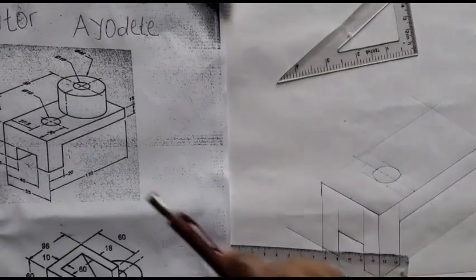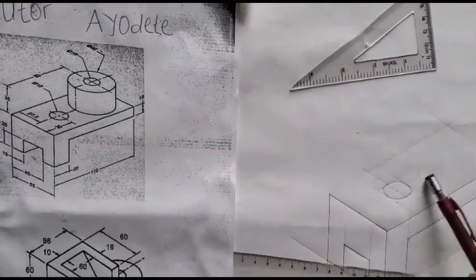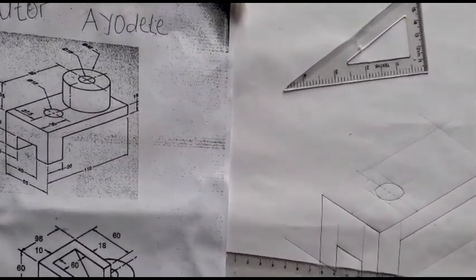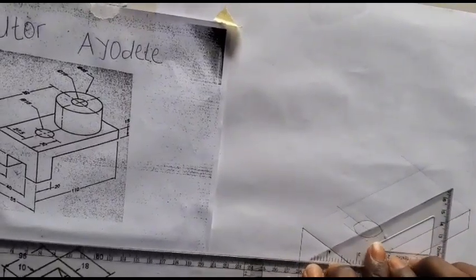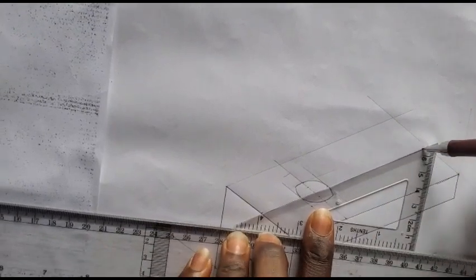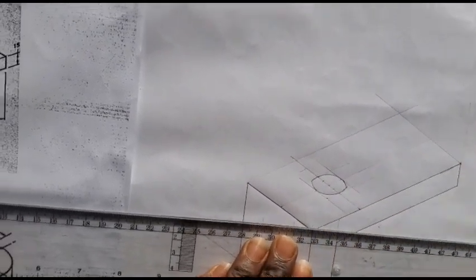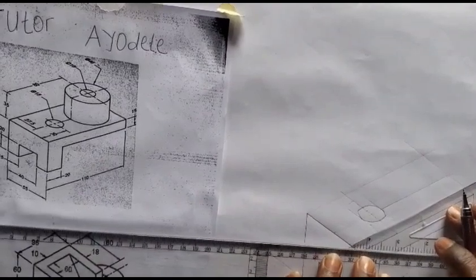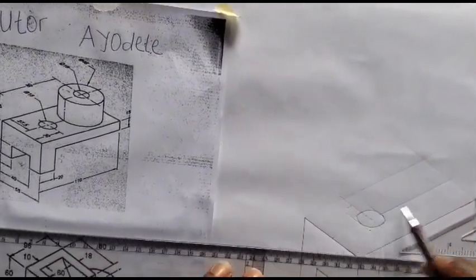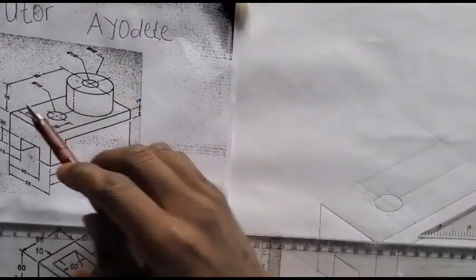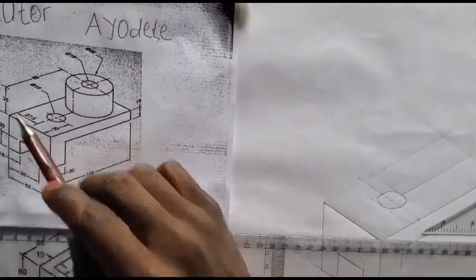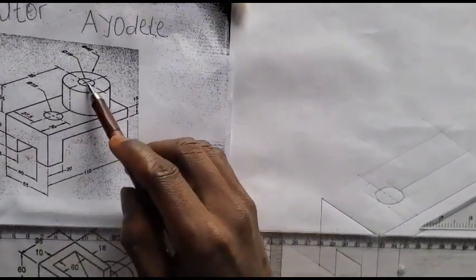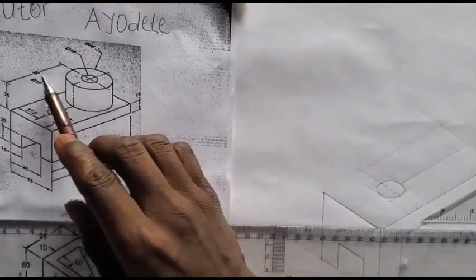Now we move on. We can see that the center is still going. So let's just elongate our line and move it forward this way. We enlarge this line and we see that the height of this is given here as 35. And from here to the middle of the circle is given as 80.